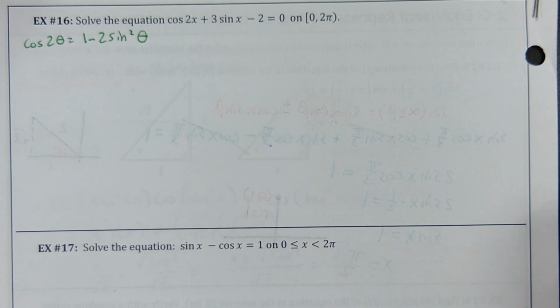One minus 2 sine squared theta. You have a question? No, just stretching. You too? Just stretching. Okay.